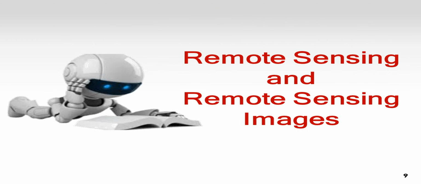Now we talk about a brief idea of remote sensing and remote sensing images. What's remote sensing and how is it done? And what's a remote sensing image and what's its structure, and what's the difference between the remote sensing image structure and the digital image structure?